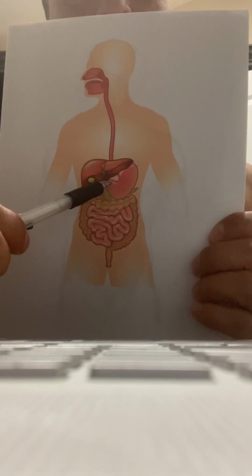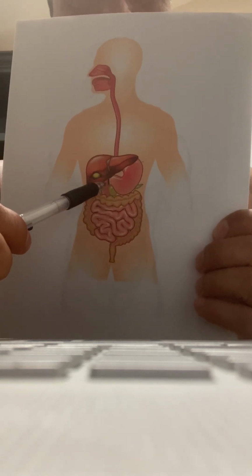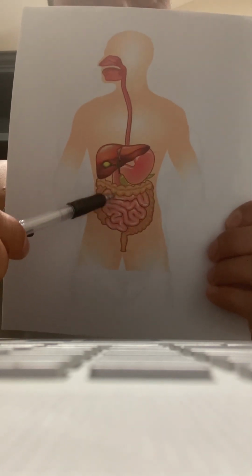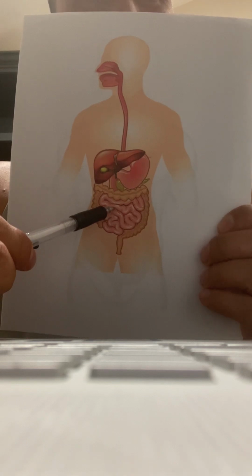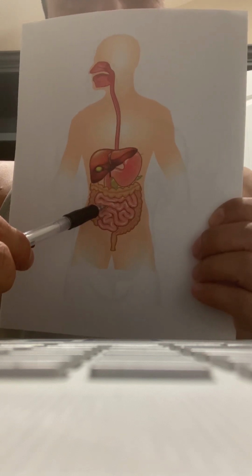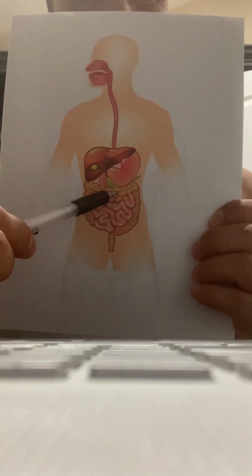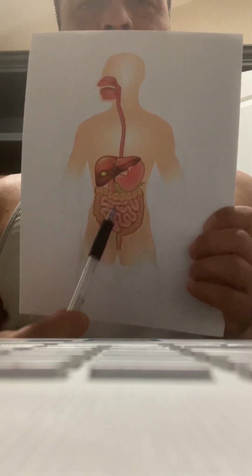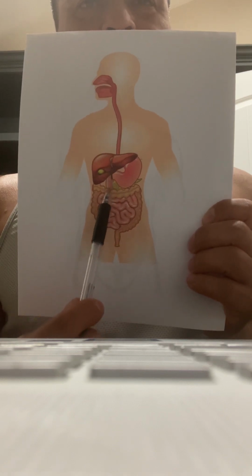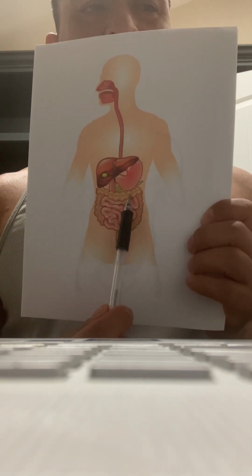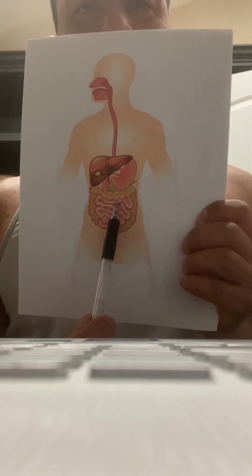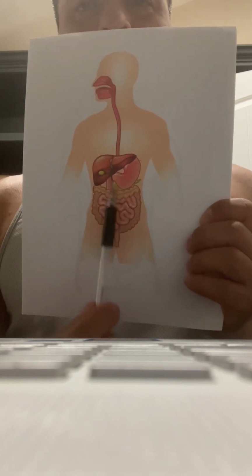That food passes to the small intestines, which are here. The small intestines, also referred to as the small bowel, are a specialized tubular structure between the stomach and the large intestines. In the large intestine, or colon, the remaining nutrients are absorbed from the food.